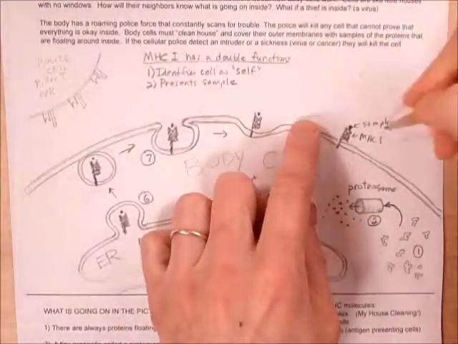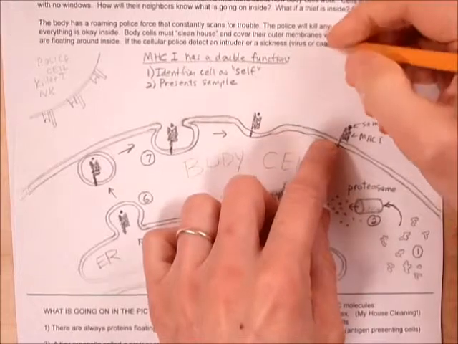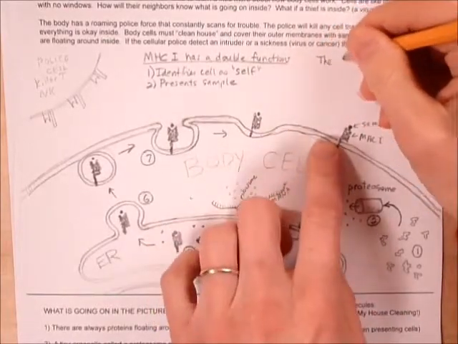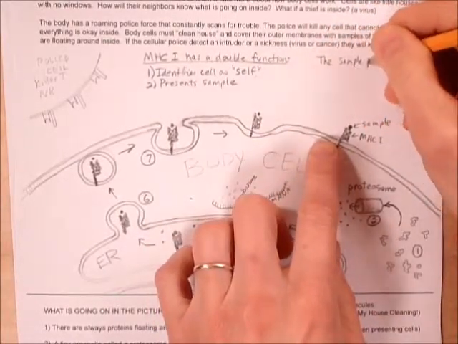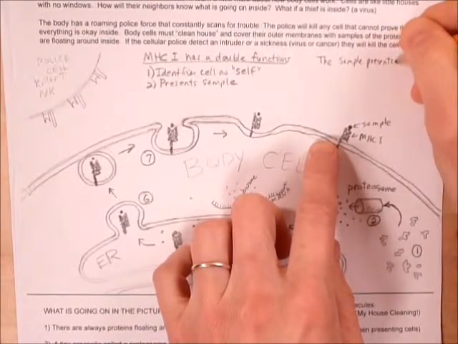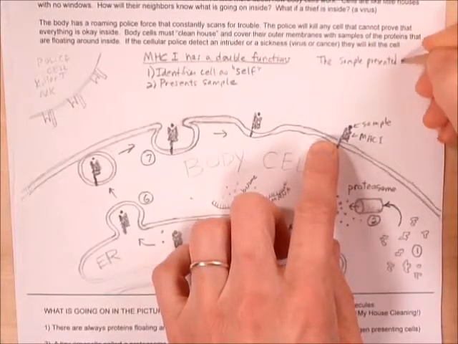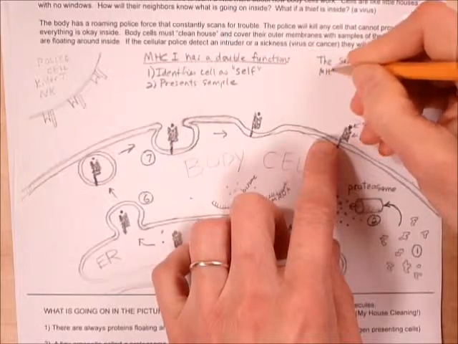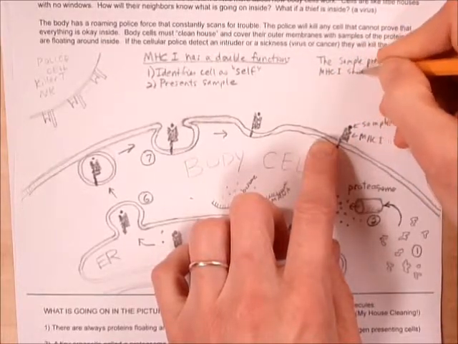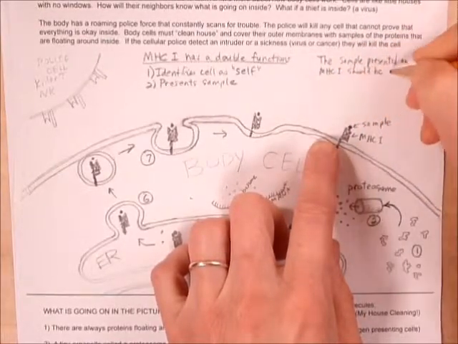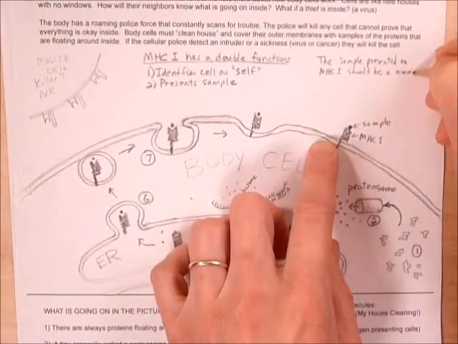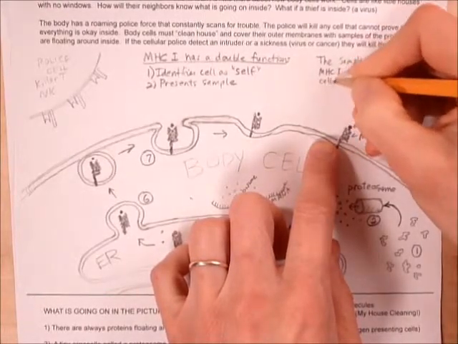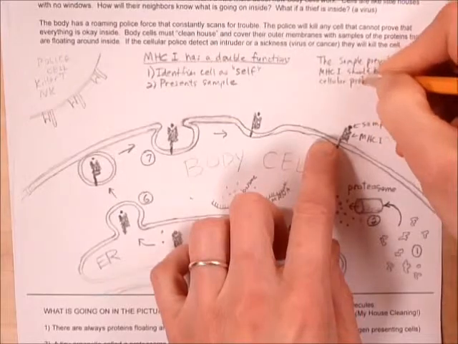And let's just write over here about the sample. Let's write a little note. The sample presented on MHC1 should be a normal cellular protein.